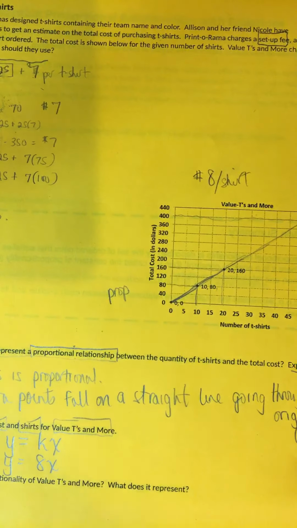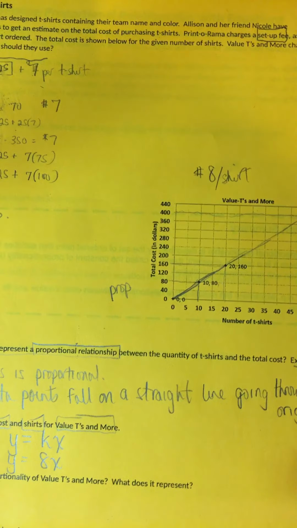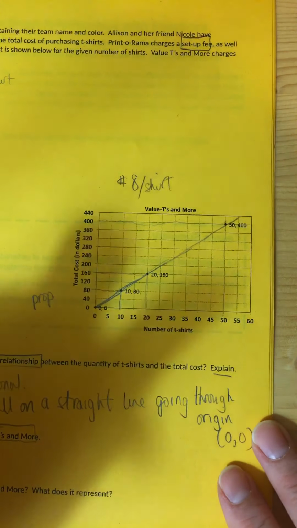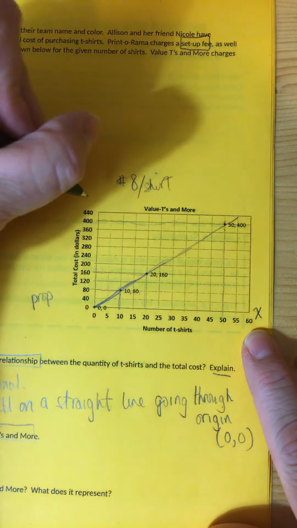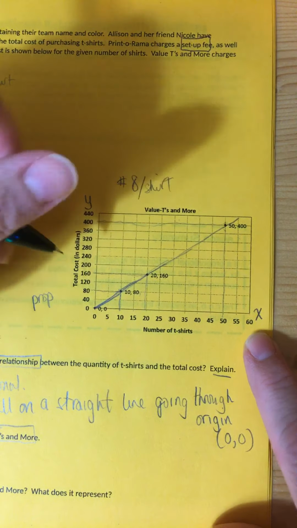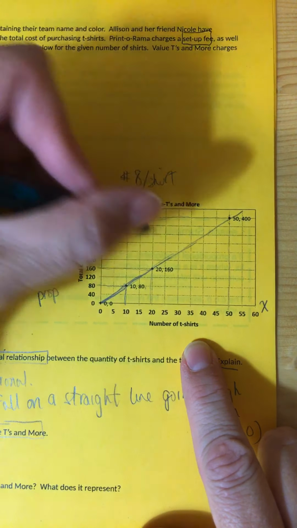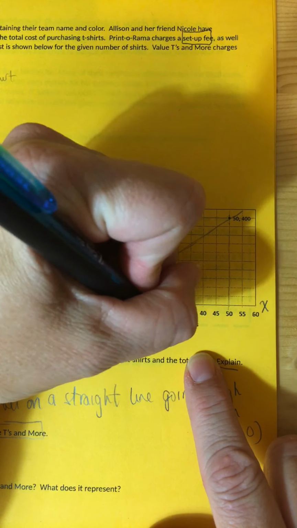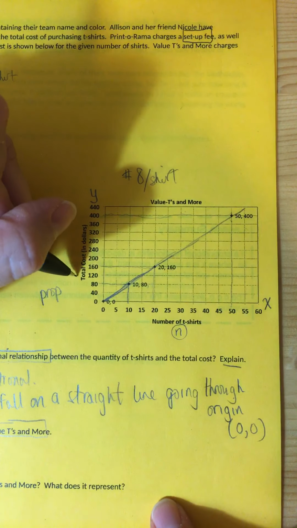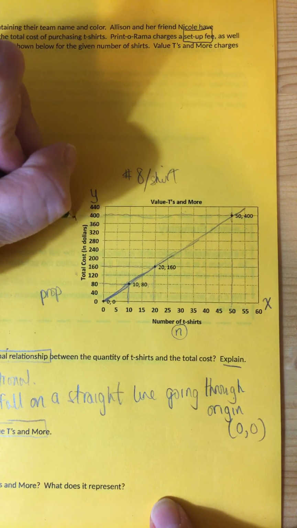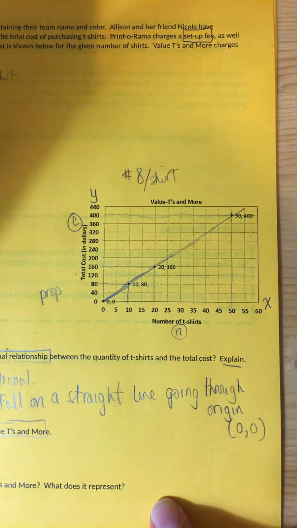And then we just have to turn the variables, x and y, into things that make sense. When you're dealing with the graph, it's pretty easy because that's your x and this is your y. So the x would be the number of t-shirts. I'm going to go with n for that as my variable. And for this one, the total cost, I'm going to use C.